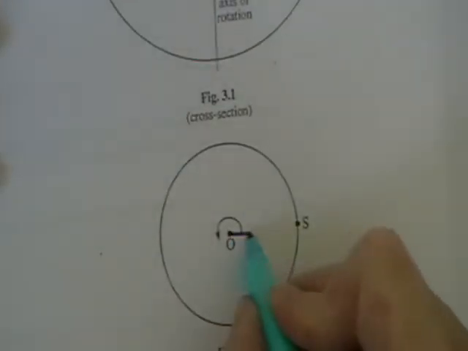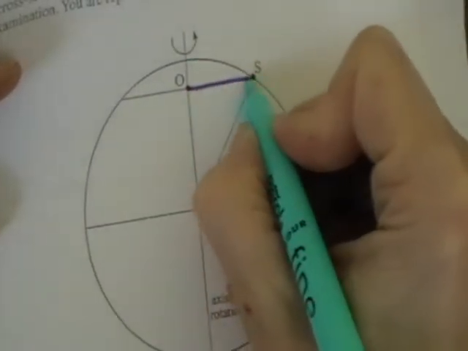So this line here, just to show you, because this will help later on in the question, that line there is represented by this line here. And that's the radius of our rotation around the axis. Calculate your angular speed due to the Earth's rotation.